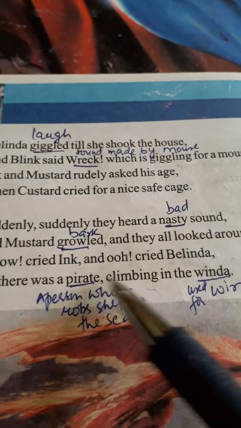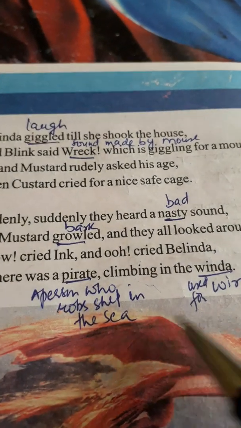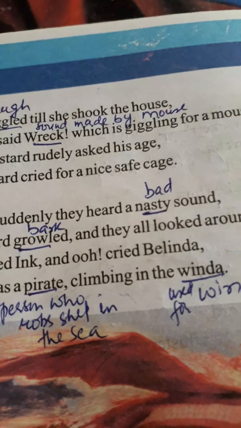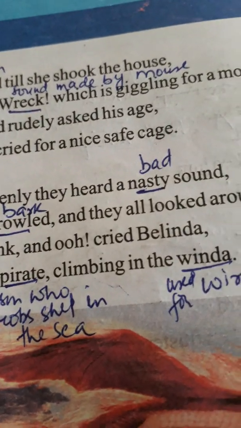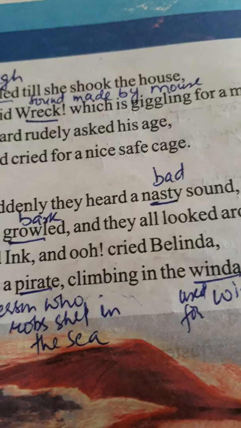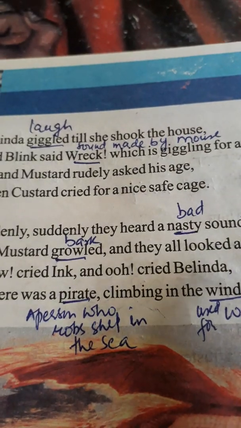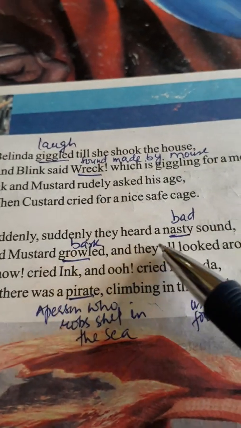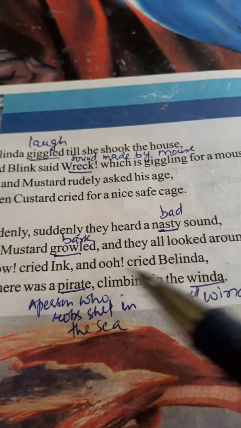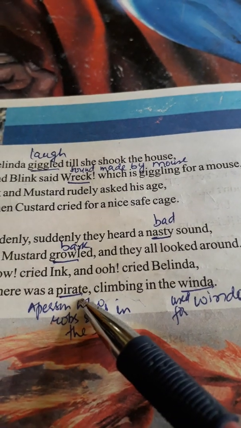Nasty means bad, growled means bark, pirate means a person who robs ships at sea, and window has been used for window. So while all of them were making fun of the dragon, suddenly they heard the sound of someone entering the house. When they looked around, towards the window, they saw a pirate climbing up the wall.